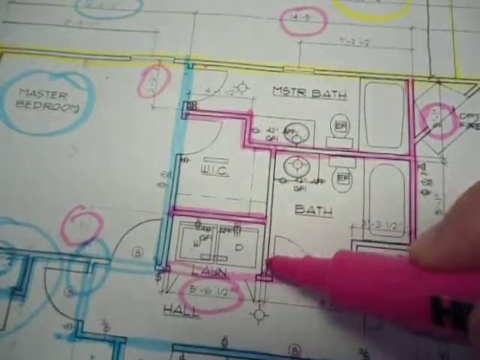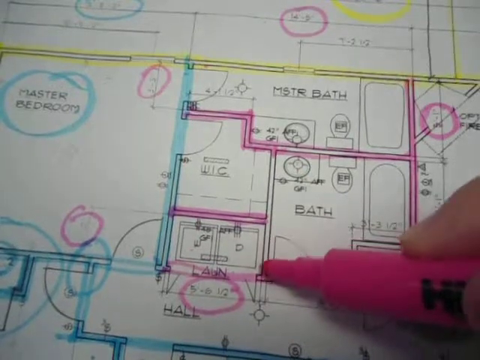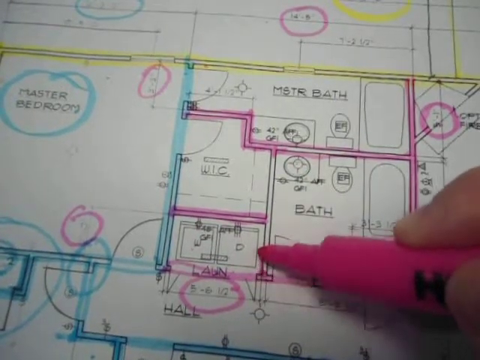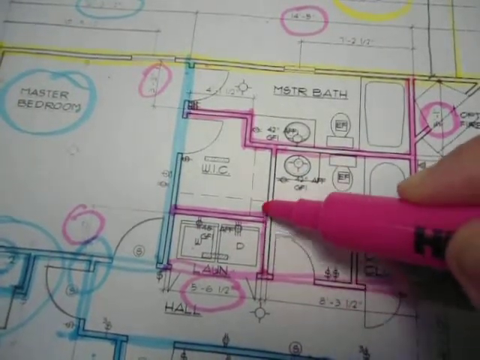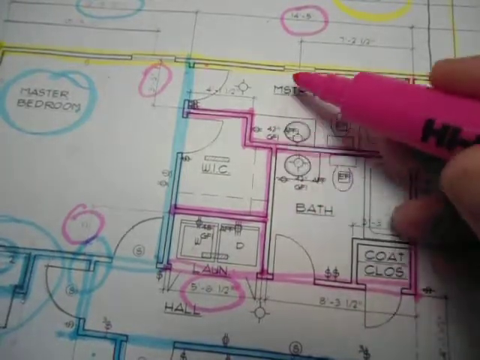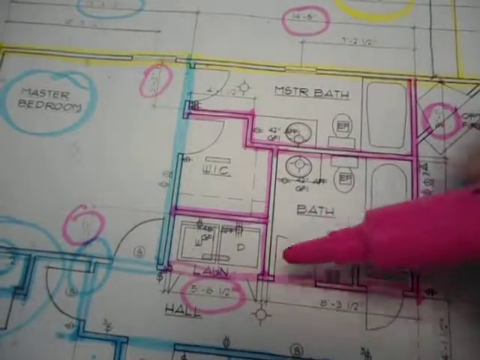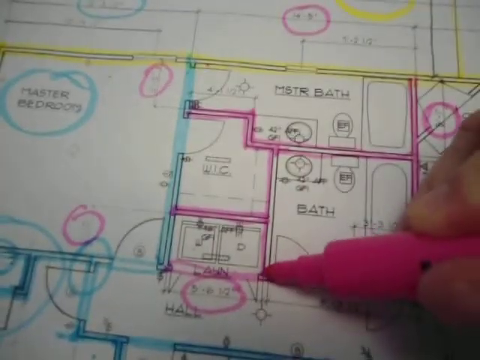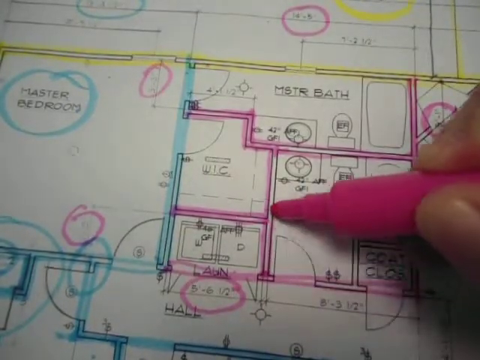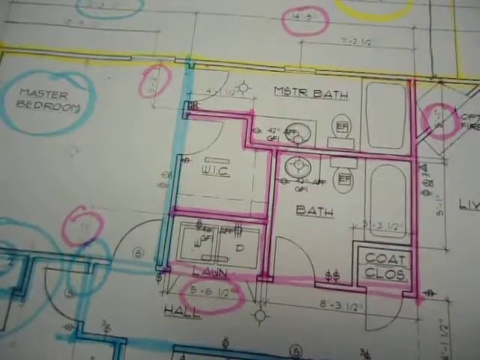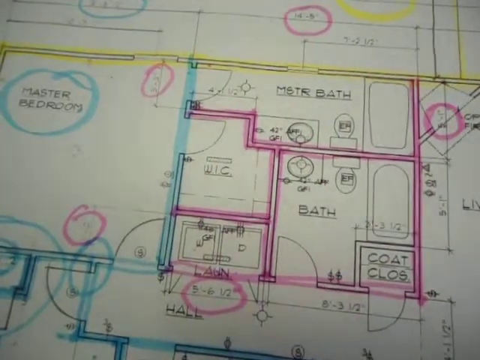So that 5 feet 6.5 that you measured across there, tick that off, and you're going to form that inside wall, and you're going to do it until it connects with that master bedroom wall that you see in this general area. And then you're going to offset over your 3.5 inches and form that bathroom wall.